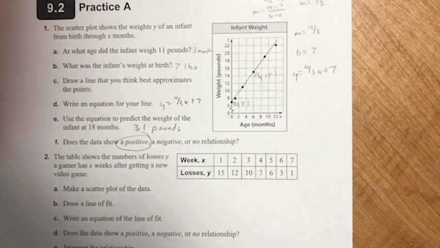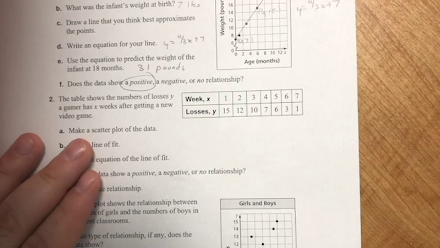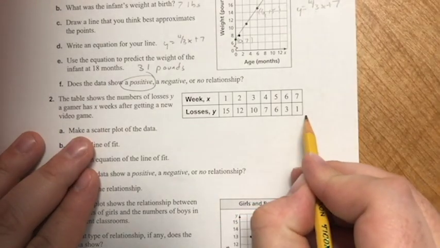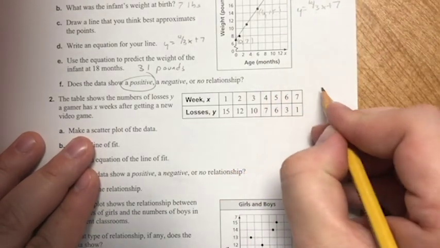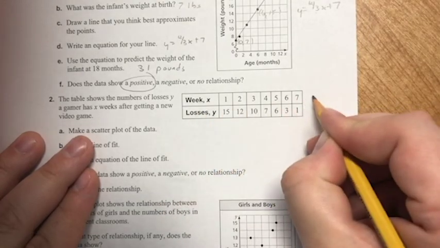All right. Let's do number 2 together, all right? So first off, it says we need to make a scatter plot of the data. So let's do that, and I'm going to do it on my side. When I go to make my graph, I'm going to be counting my x's by ones.